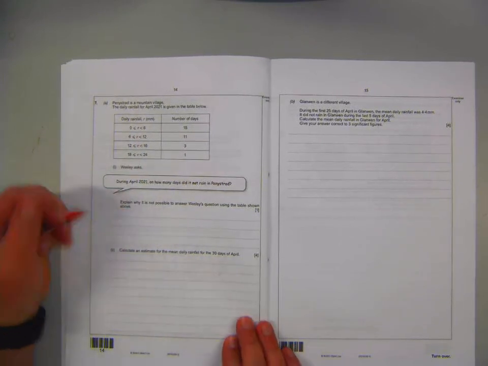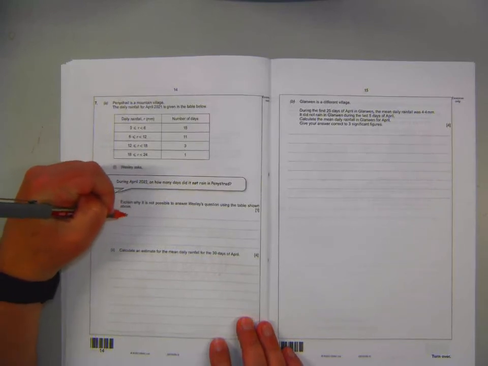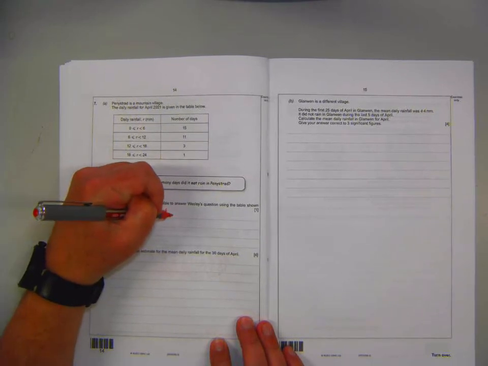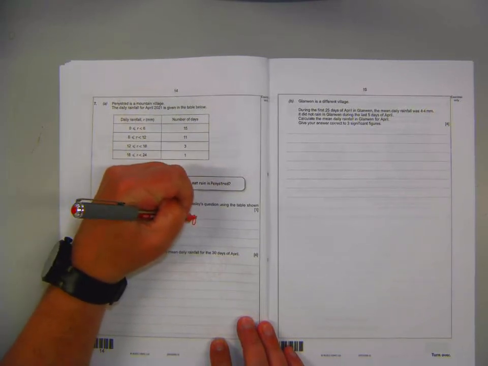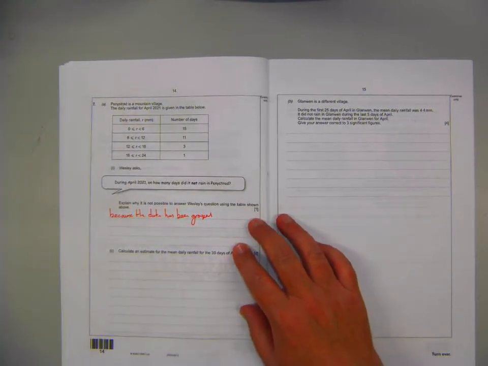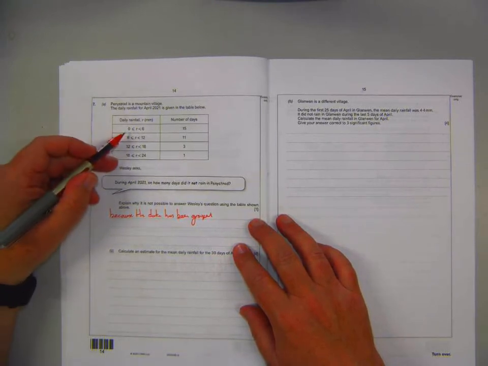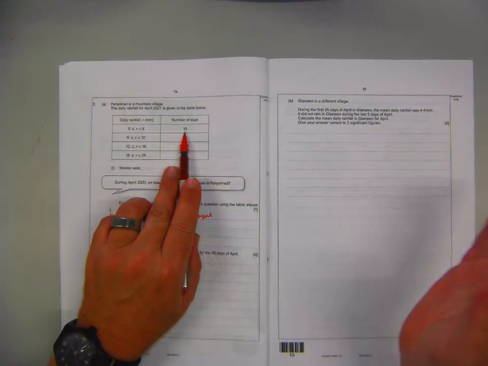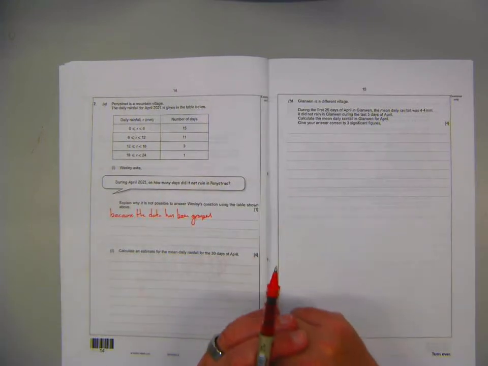So it's not possible because the data has been grouped. You don't know. It could have rained every day, or those 15 days could have had no rain at all. You can't tell because the data has been grouped.